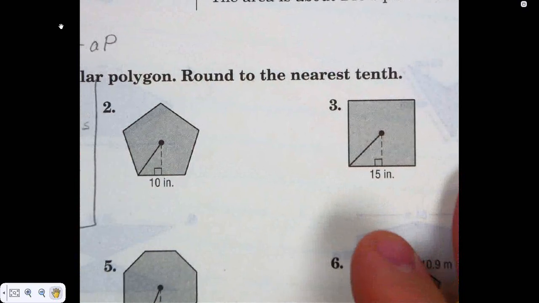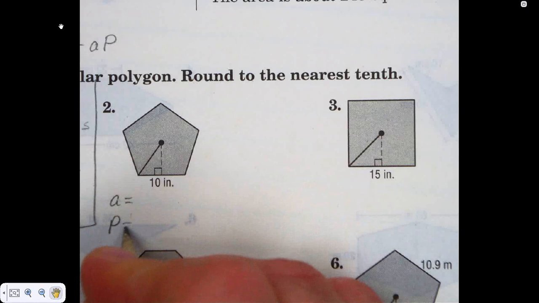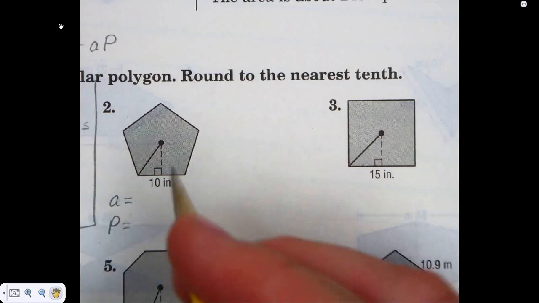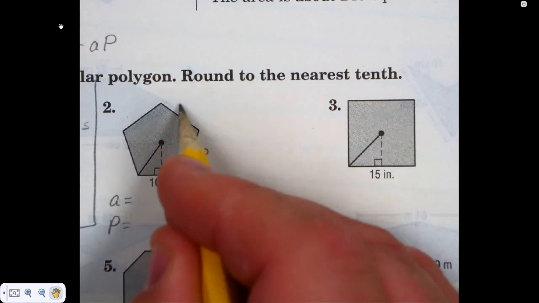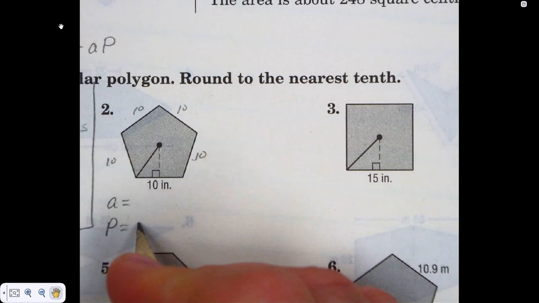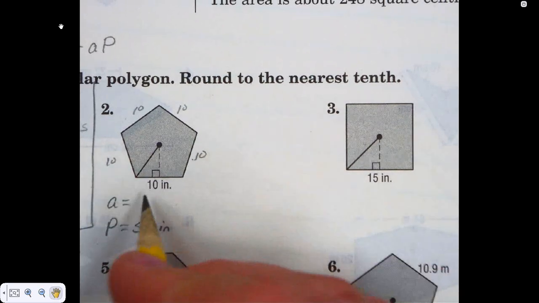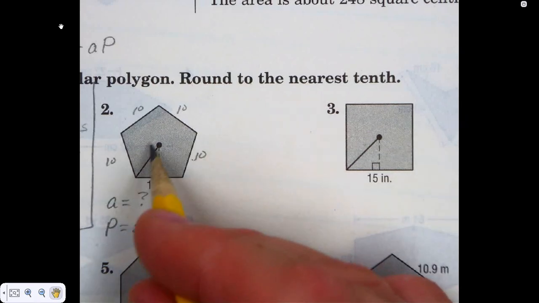For this problem, I need the apothem, and I need the what? Perimeter. Do I have the perimeter? Huh? I don't have it directly given to me, but can I find it easily? 10, 10. Aren't each of these 10? So what's the perimeter? 50 inches. But I have to find the apothem. To do that, we're going to deal with this triangle right here.